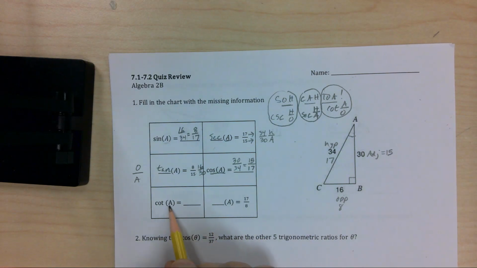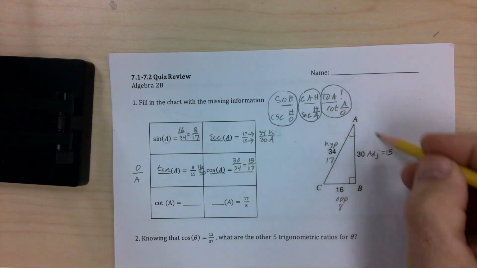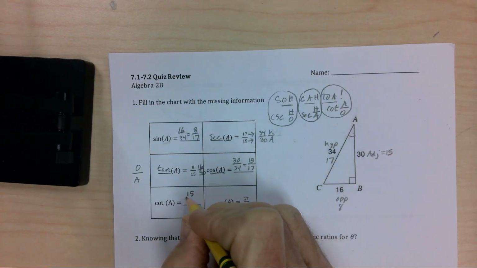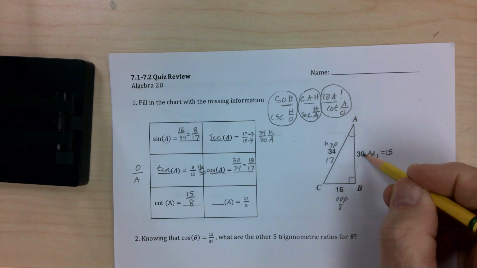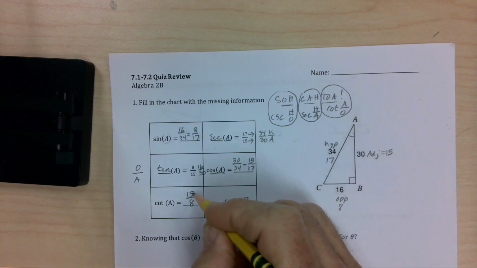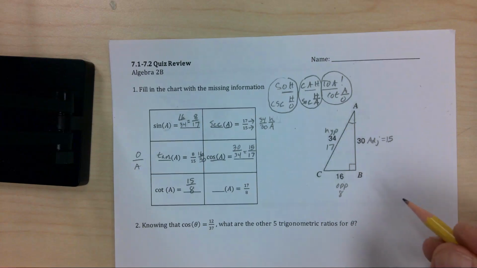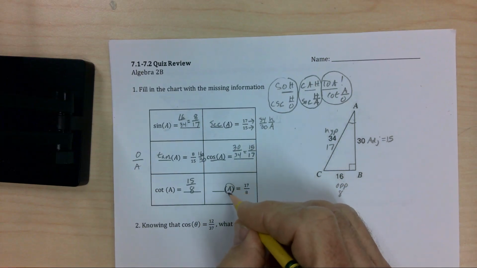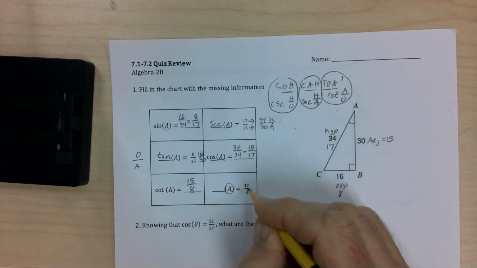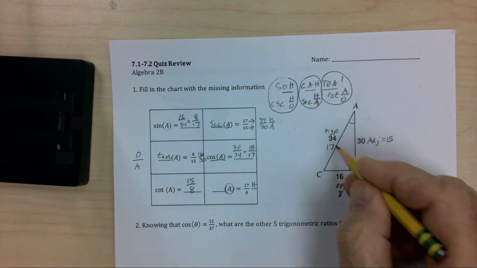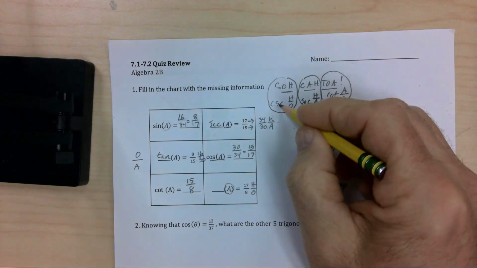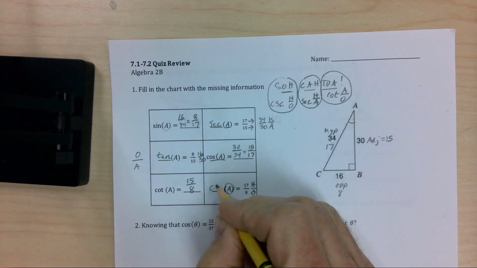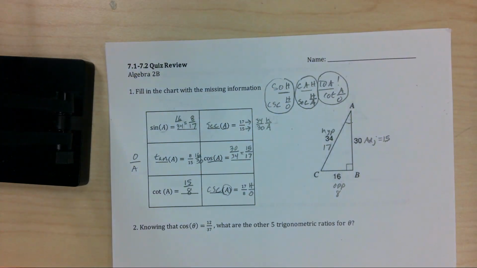So cotangent of angle A, cotangent is adjacent, which is 15, over our opposite, which is 8. Now we could have went 30 over 16, but that's just going to reduce to 15/8 anyways. So now they're saying, all right, what trig function of angle A is 17 over 8? Well, that'd be hypotenuse over my opposite. Where do we find that? Cosecant, hypotenuse over opposite. So that's messing with you a little bit.